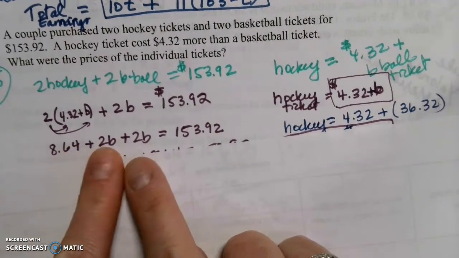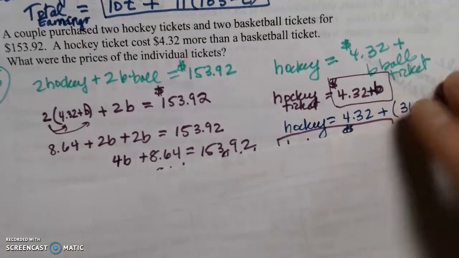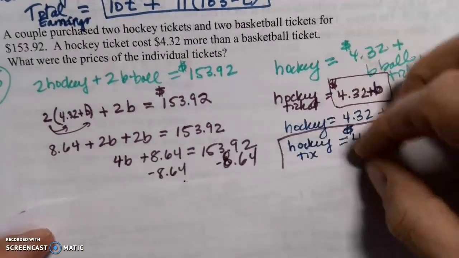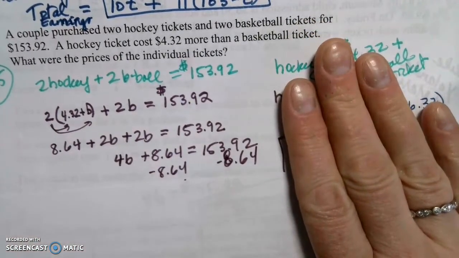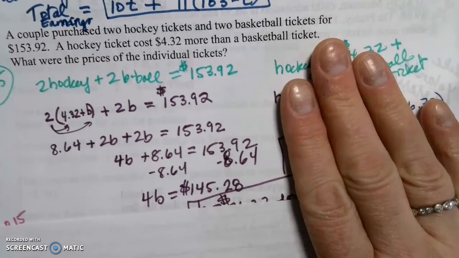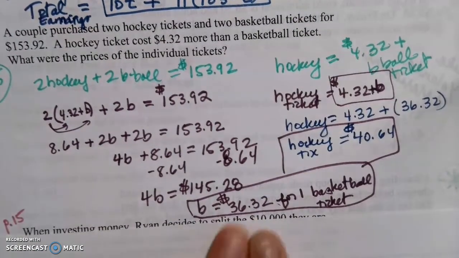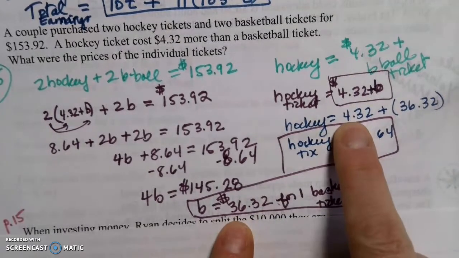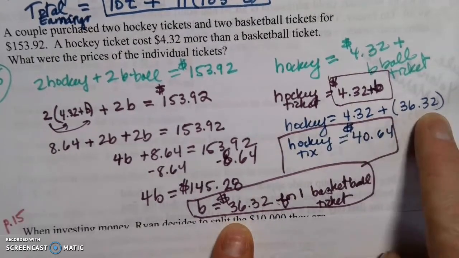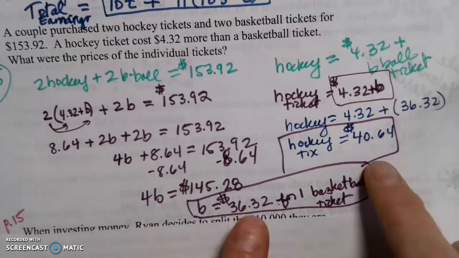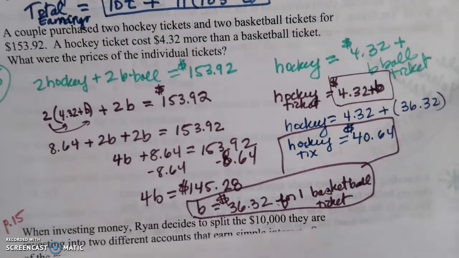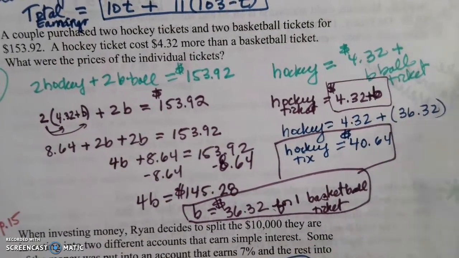So once we do that distributing, we'll have this, and then we can go ahead and collect like terms, and then subtract $8.64 from both sides. And then we will divide by 4. So one basketball ticket will be $36.32. And then you go back up to that expression that we came up with and add the $4.32 to the basketball ticket, because that's how we get the hockey ticket. So those are the two prices for those two different tickets.